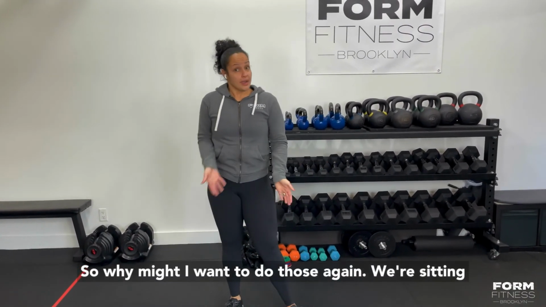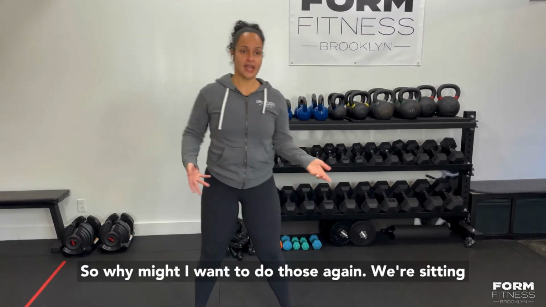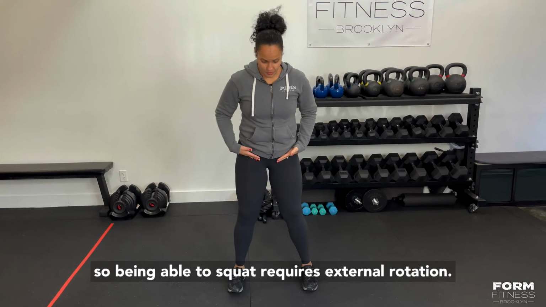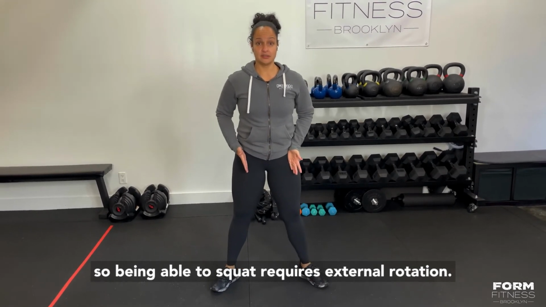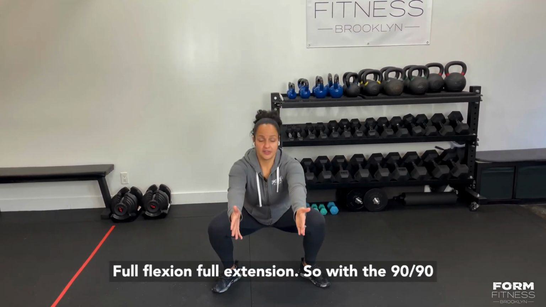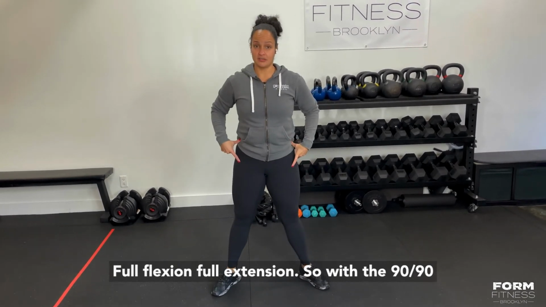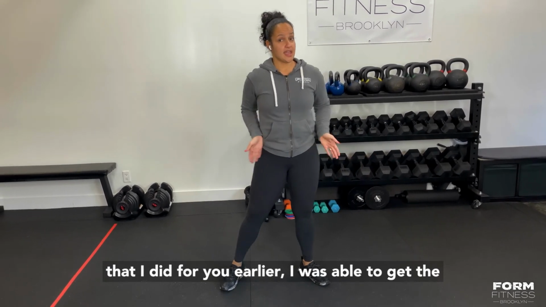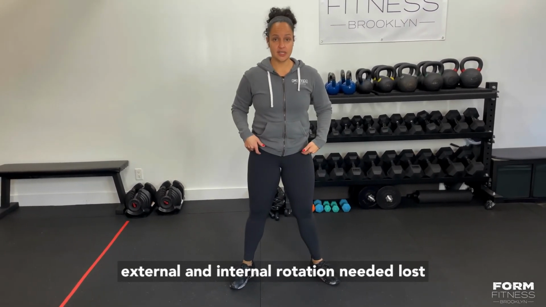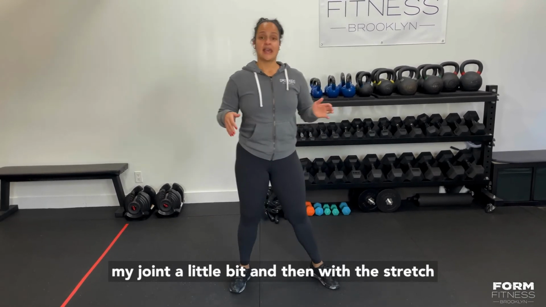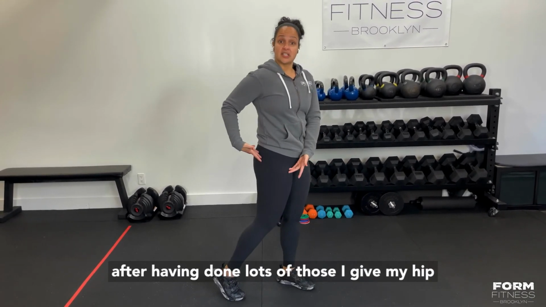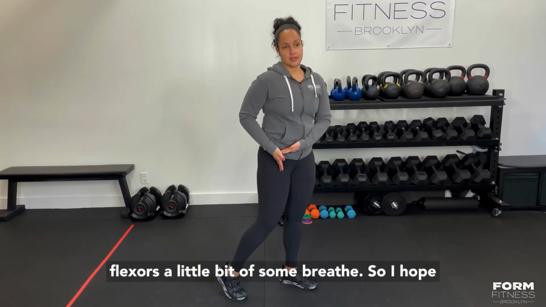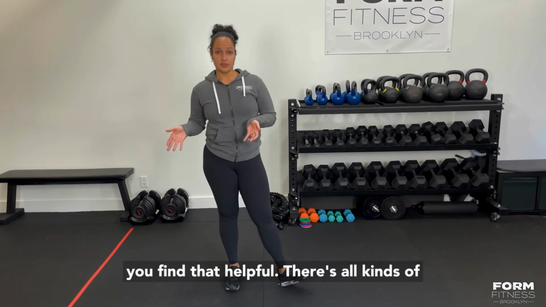So, why might I want to do those? Well, again, we're sitting all day, but you're also probably squatting. So being able to squat requires external rotation, full flexion, full extension. So with the 90-90 that I did for you earlier, I was able to get the external and internal rotation needed, flossed my joint a little bit, and then with the stretch, after having done lots of those, I give my hip flexors a little bit of some breathing room. So I hope you find that helpful.